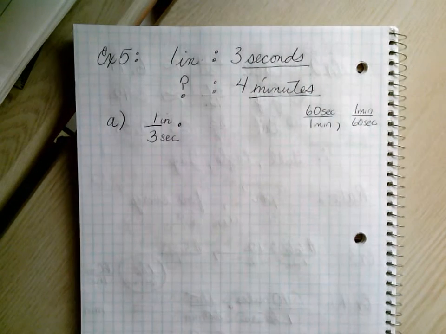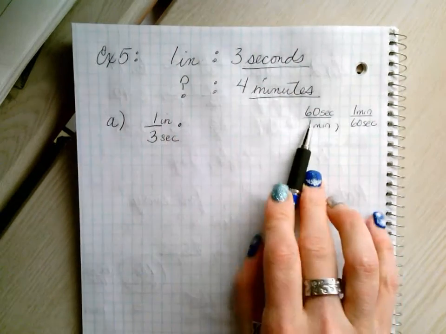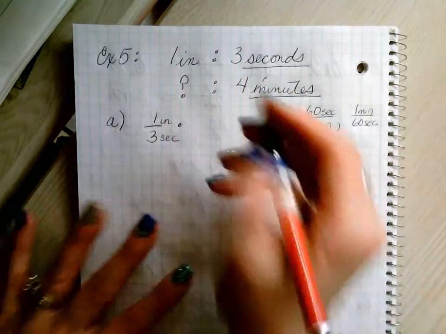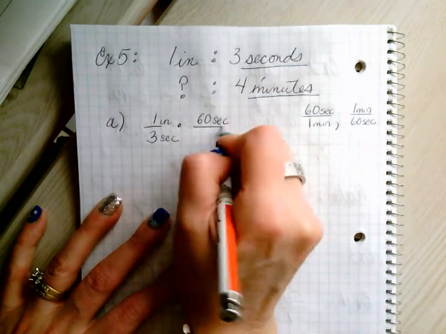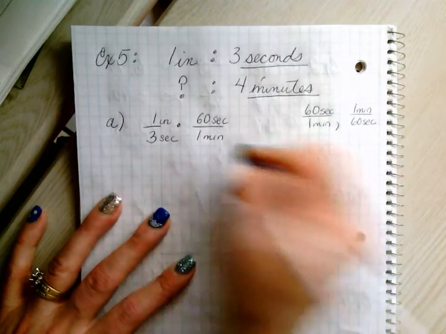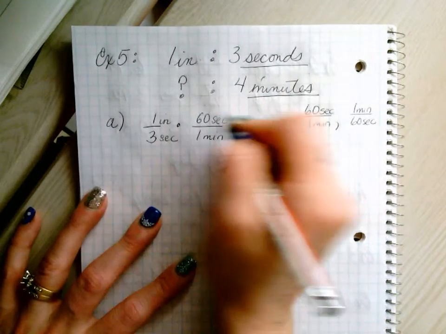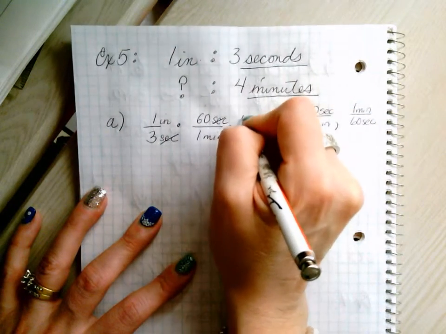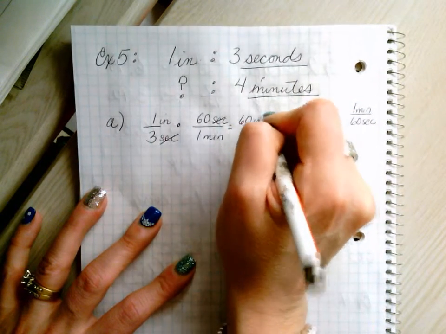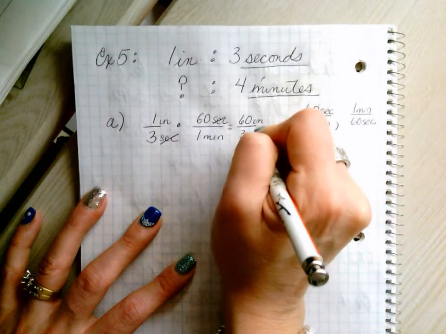What can I multiply this by that will convert it to minutes? The first one or the second one? Correct. 60 seconds, 1 minute.